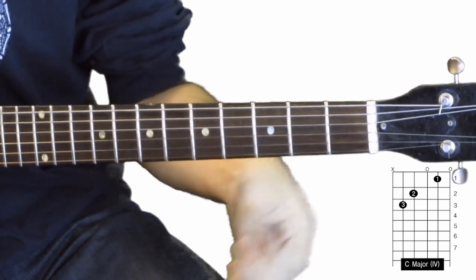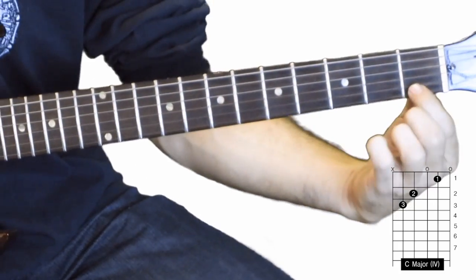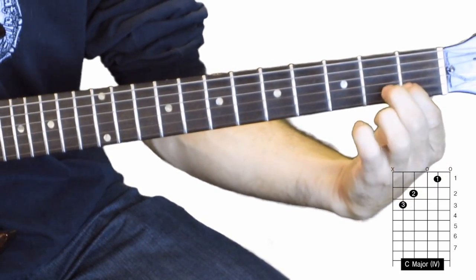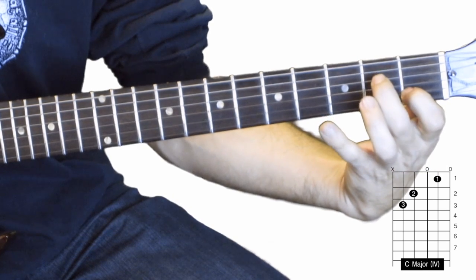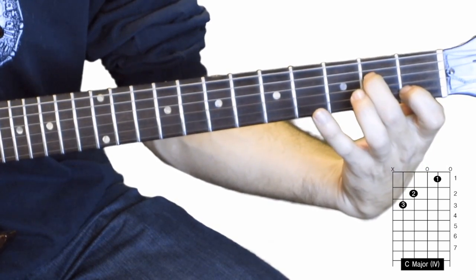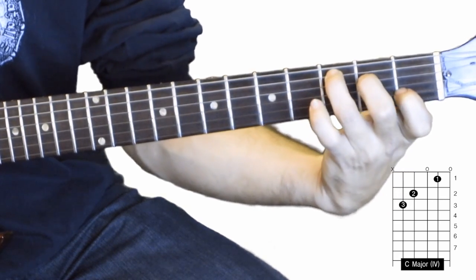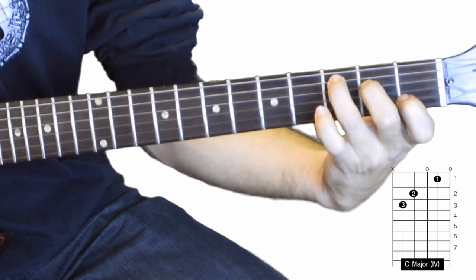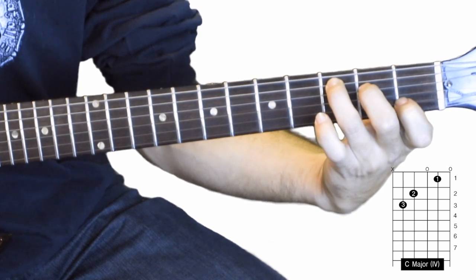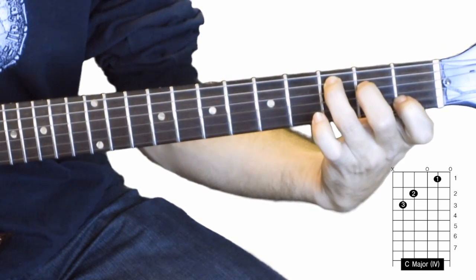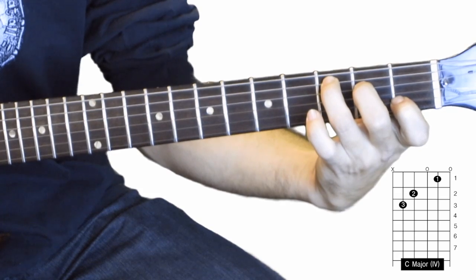The C chord is a major chord, so we're going to take our 1st finger and place it on the 2nd string, 1st fret. We're going to take our middle finger to the 4th string, 2nd fret. We're then going to place our ring finger on the 5th string, 3rd fret. This is again a 5-string chord. Go ahead and strum all 5, leaving out the low E. There is our C chord.